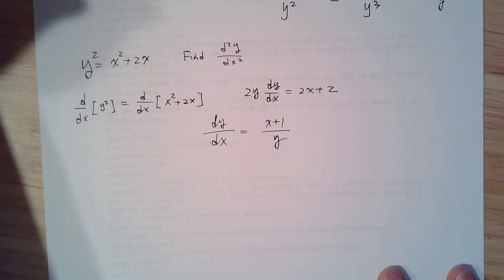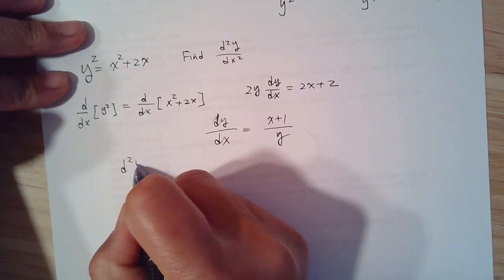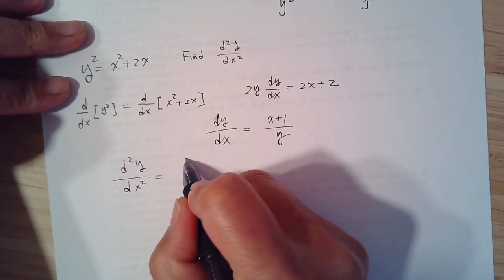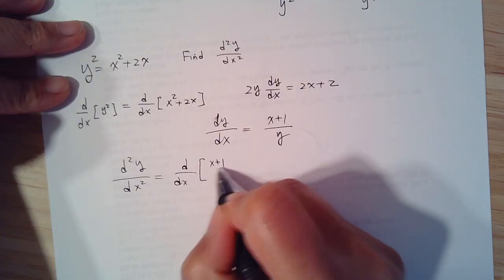If I take the derivative of this with respect to x, I get d squared y over dx squared equals d/dx of (x plus 1) over y.